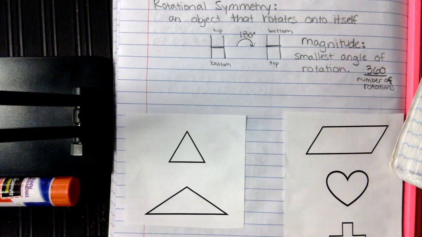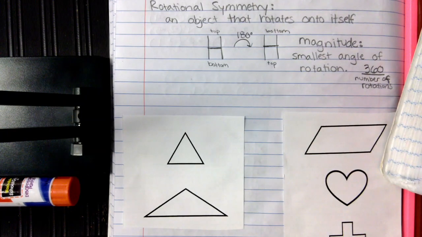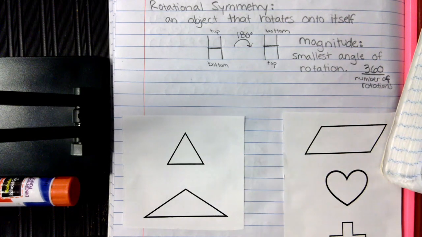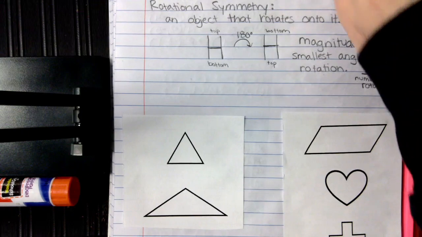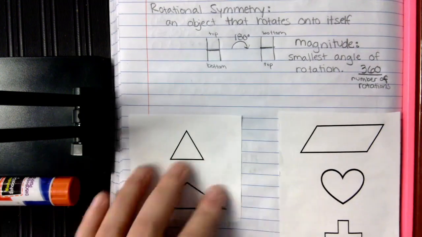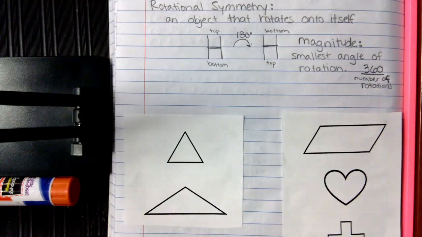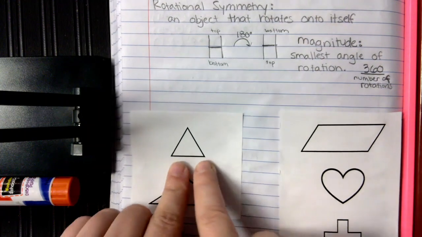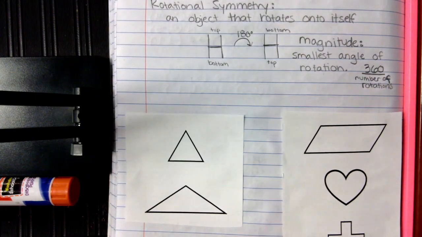Alright, for this first one, I want to know, are there any lines of symmetry? Is there anywhere on this triangle where I could fold it in half and make it the same thing? Yeah, I could fold it right down the middle, right in half. If you're not sure, you can trace it onto your patty paper and do a dark tracing.